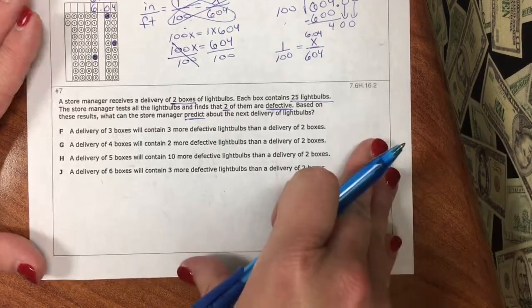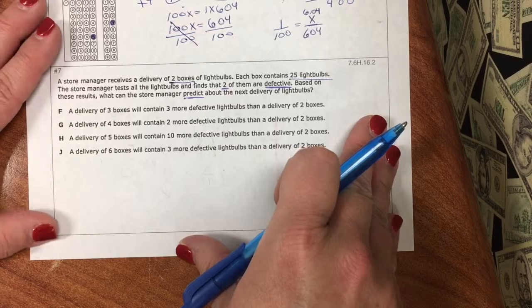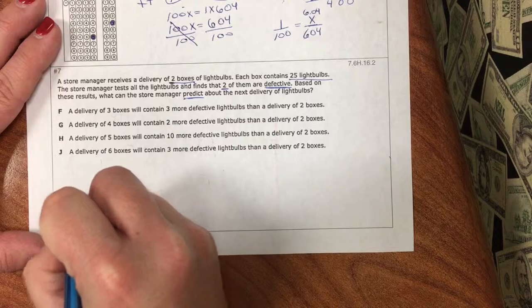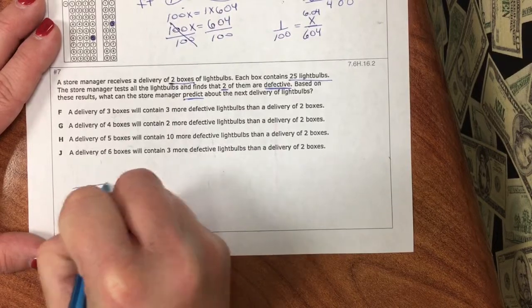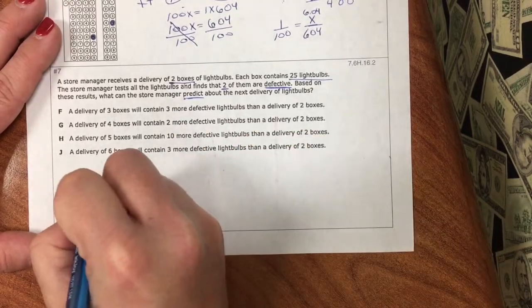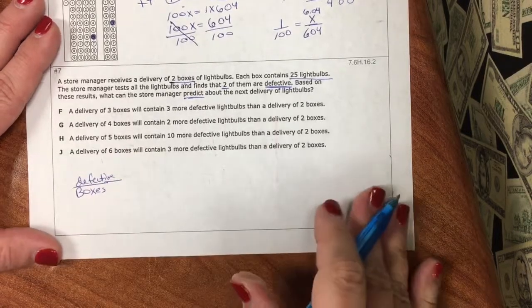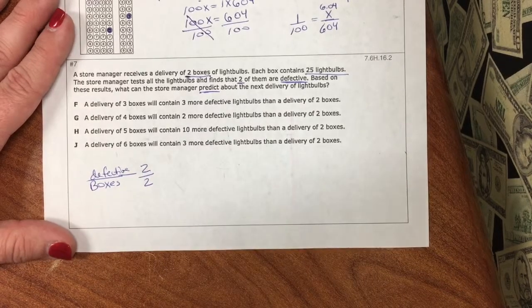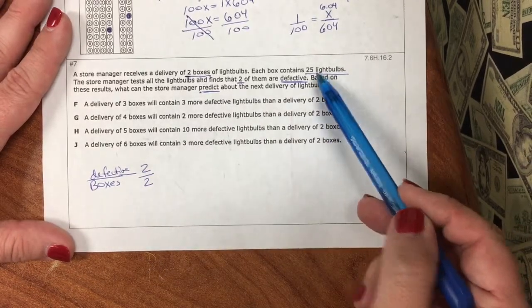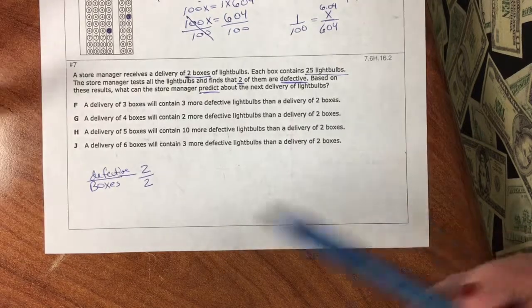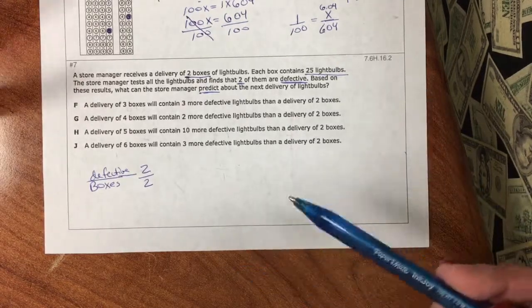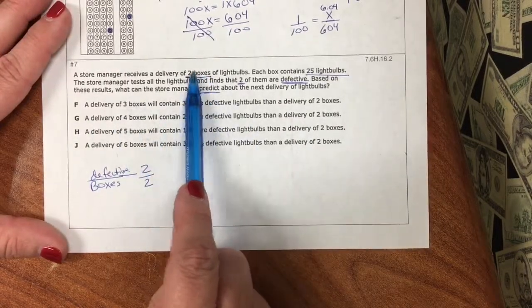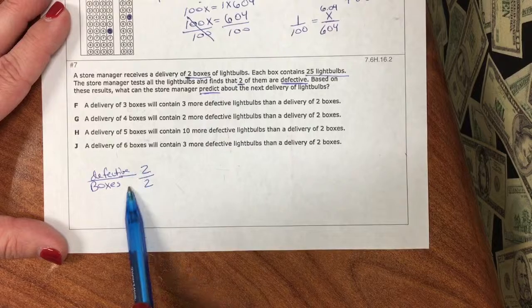Okay, so this is a proportional relationship here. So my 2 boxes, the number of defective bulbs, okay, so I get 2 defective bulbs out of 2 boxes. I could multiply by 25 and get the number of bulbs, but then I would just wind up simplifying, so I'd be back where I started. So, this is fine. 2 boxes gives us 2 defective bulbs.